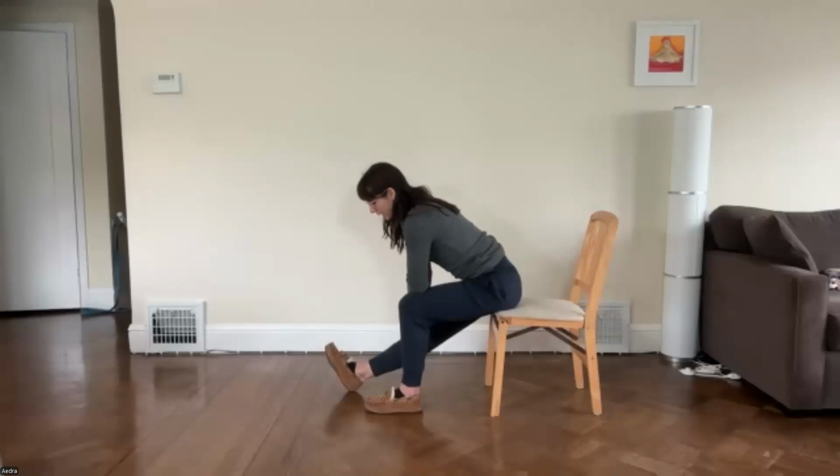Letting your attention stay along the back of that leg that's being stretched. Sometimes it even helps to use your hand and rub the leg gently if that feels nice to you. But letting your attention be with the sensations of the stretch.